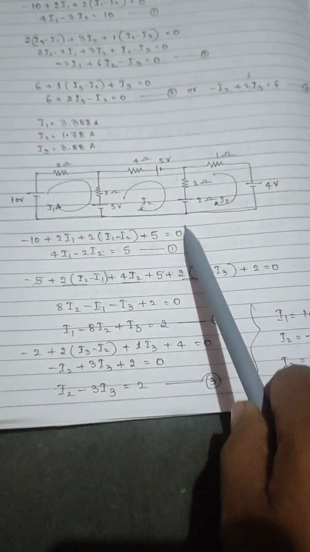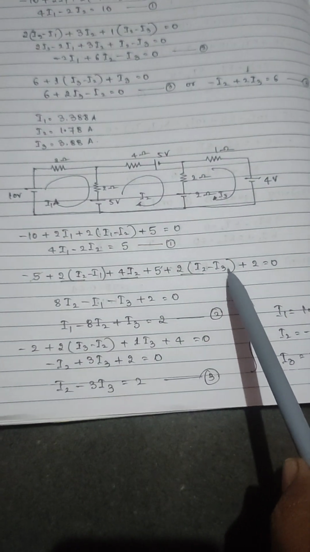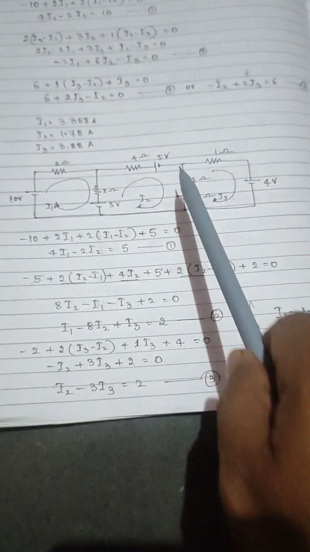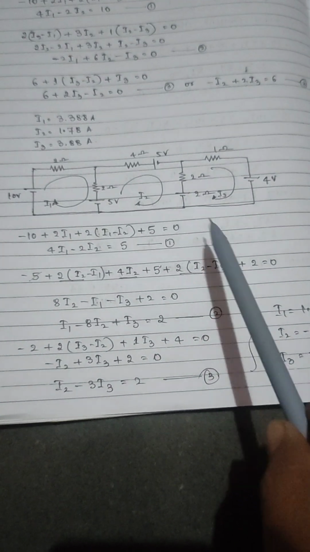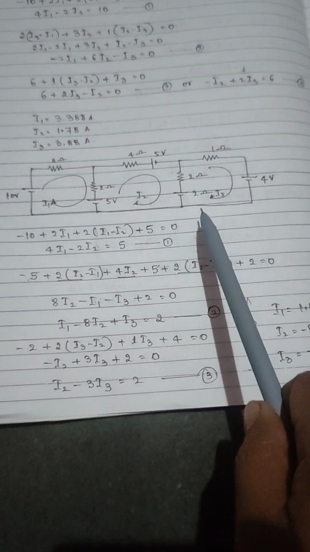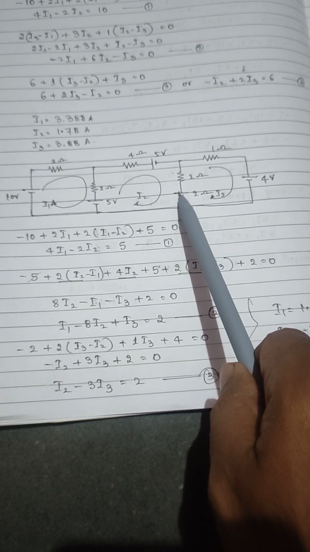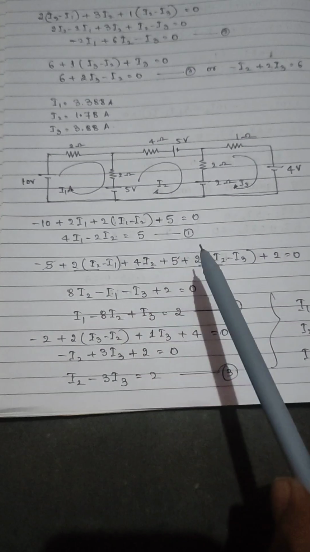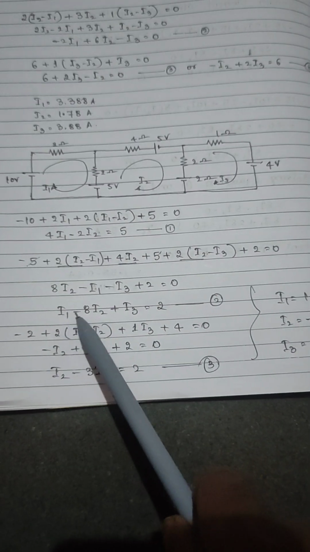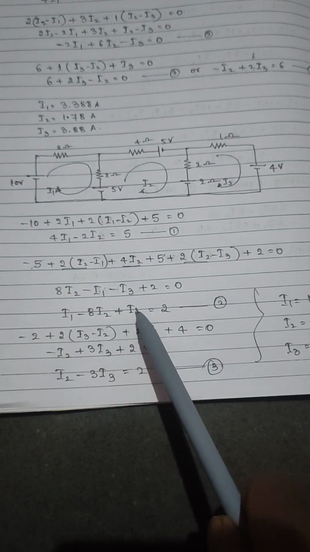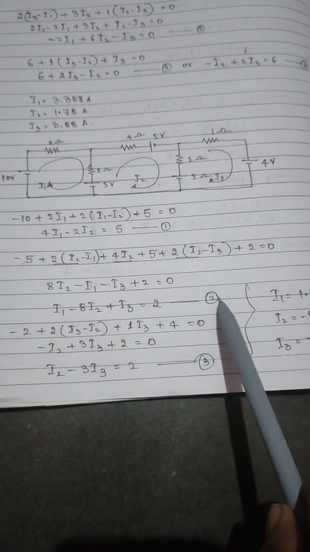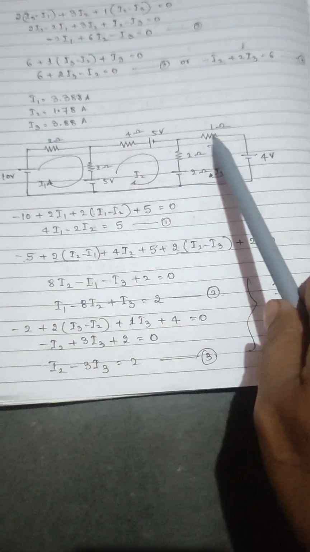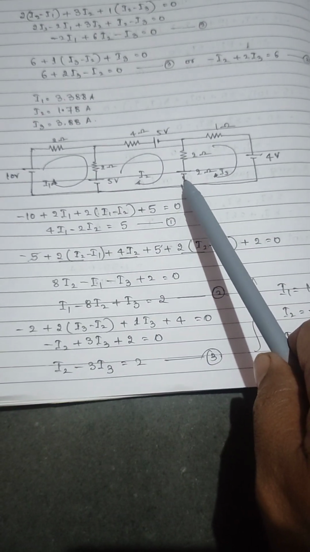Again we have 2 I1 and I2 minus I3, because I2 is coming from upward to downward, it is downward to upward. I1 minus I2 plus, we have 2 voltage sources, plus minus means we have to take plus 2 is equal to 0. Again we simplify this one. We will get I1 minus 8 I2 plus I3 is equal to 2. We can call it equation number 3. Equation number 2. Here in the last loop we can start from this point.